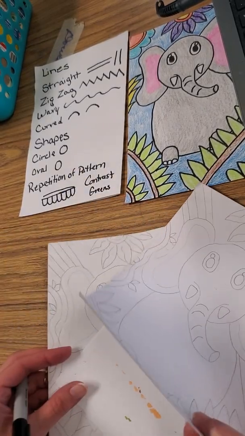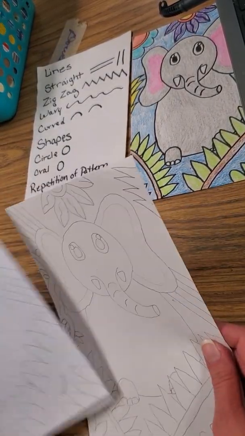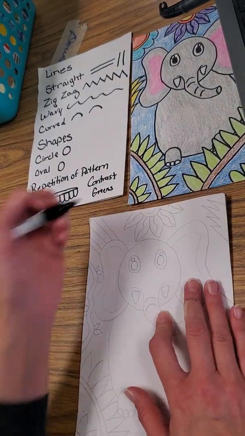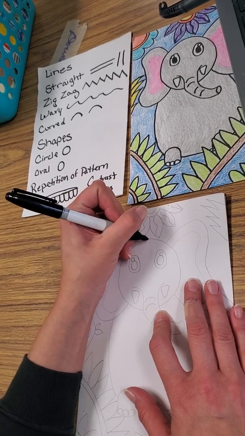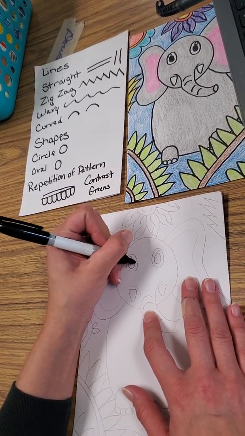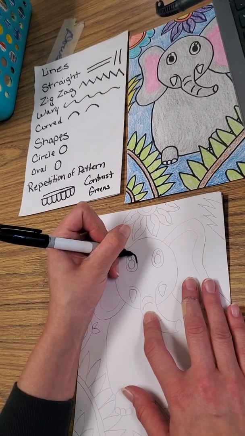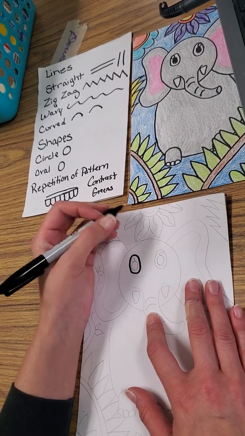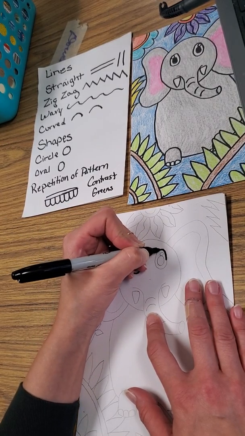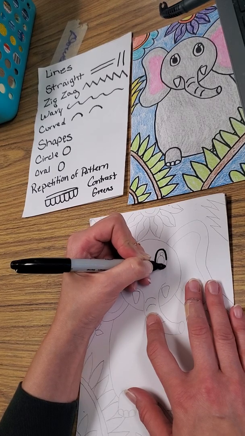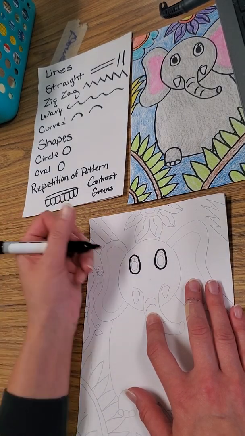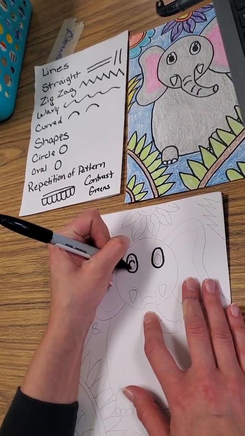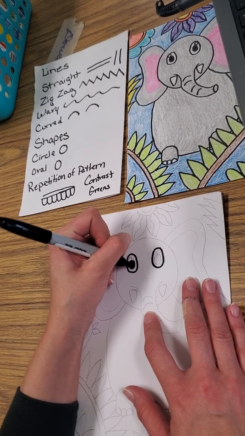So what we're going to do first is using shapes. We're going to start our elephant. So for his eyes, you need 2 oval shapes. One and then one beside the other. Leave a little space in there. Then you need 2 more oval shapes in the center.